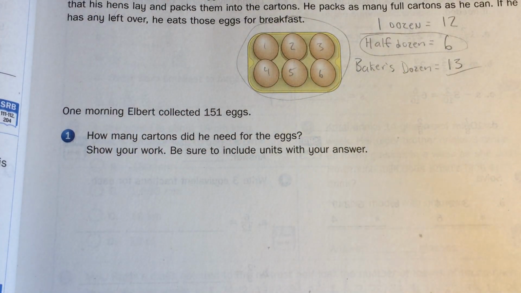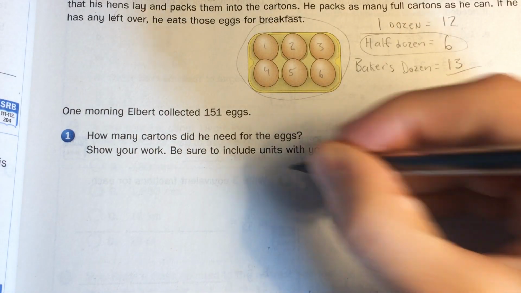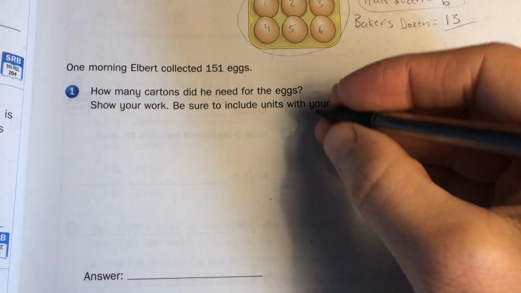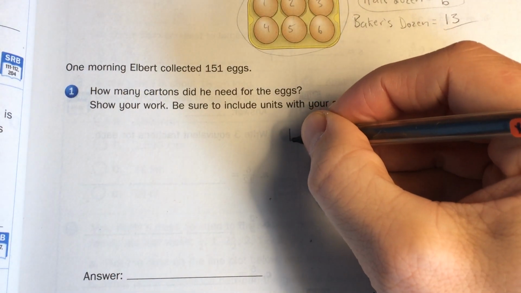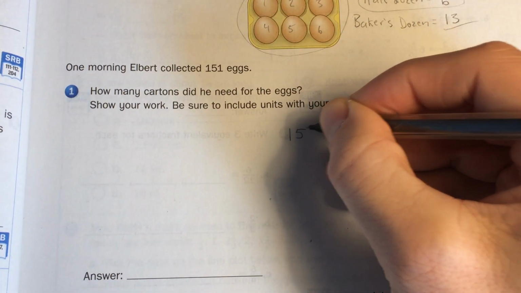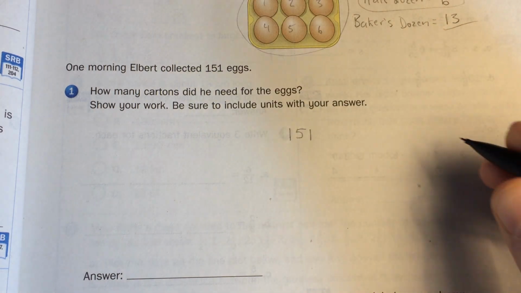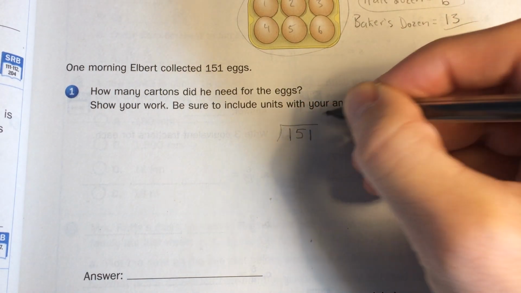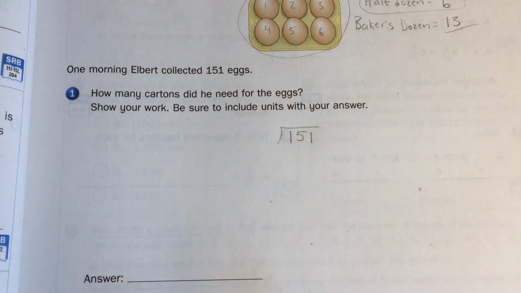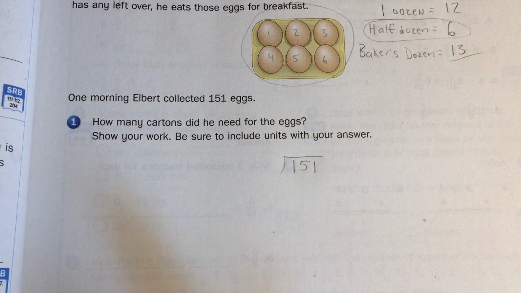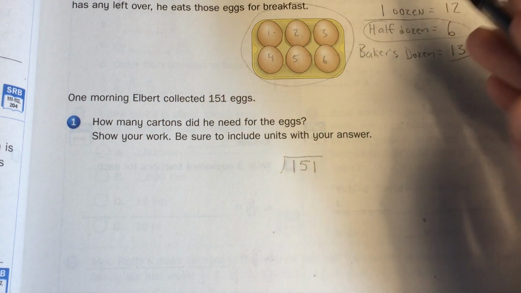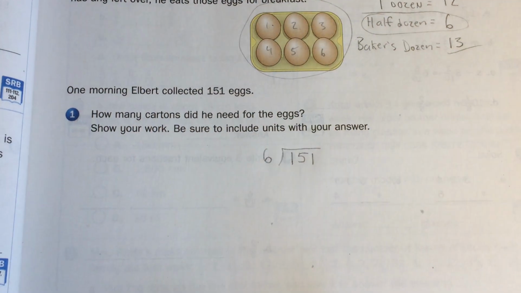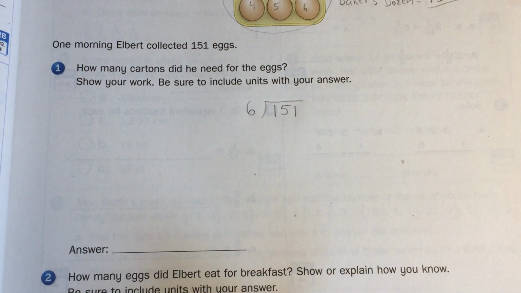Okay, so this is going to turn into our classic, just like 6-4, where they made the problems for us. Now we're going to do a little bit of the work. We're going to take 151. That's our dividend. And we're going to divide it by what? How big is our group, guys? We're going to divide it by groups of 6. So our goal is to find out how many groups of 6 we can make here.